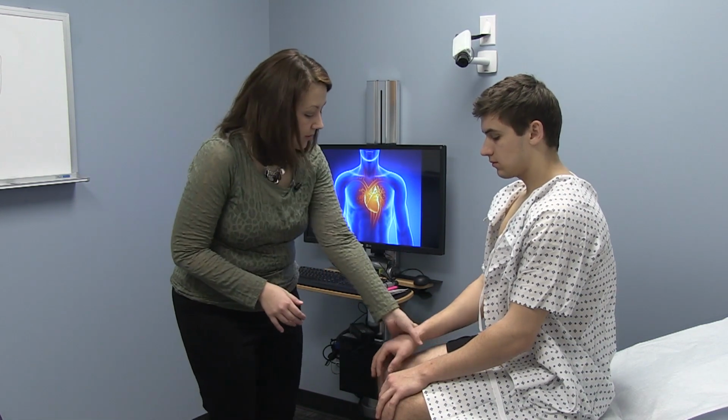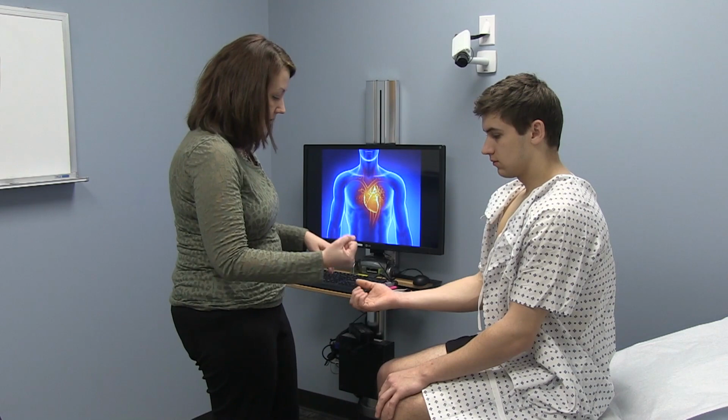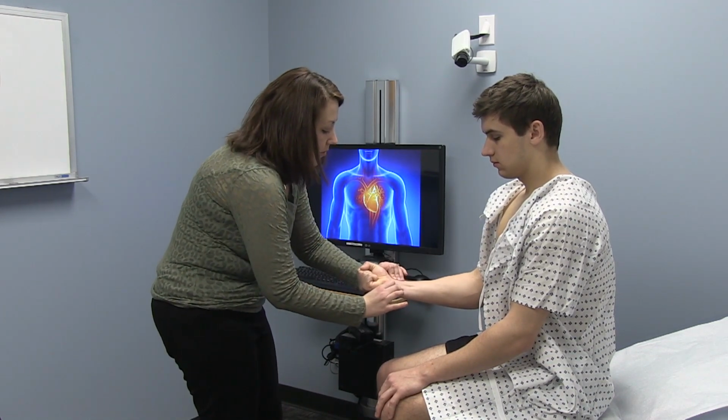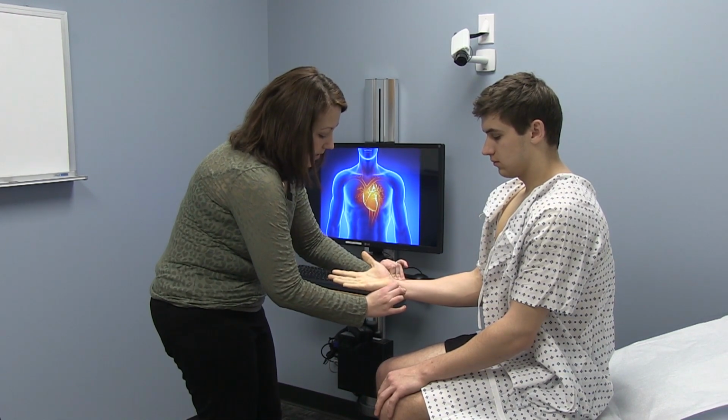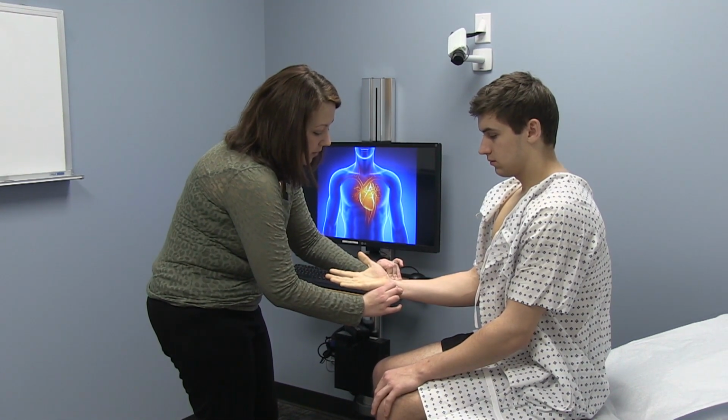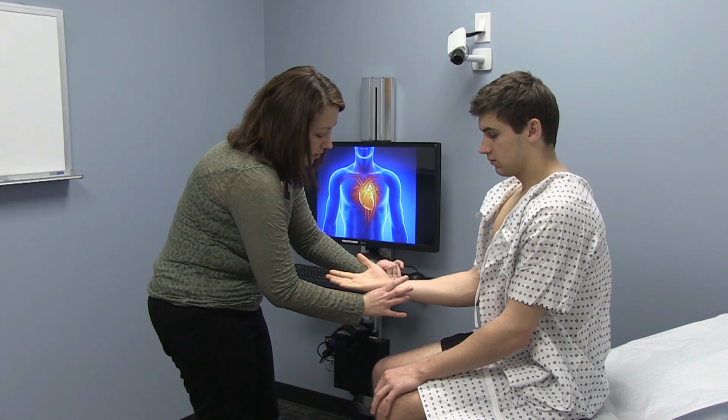So in order to do this, I'm going to have my patient make a fist. I'm going to squeeze both the radial and ulnar arteries. Go ahead and open your hand. I'm going to hold that. You can see his hand is blanched. I'm going to let go of the ulnar artery and watch the color return.